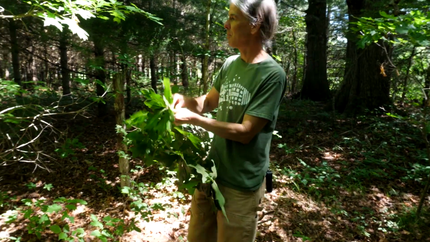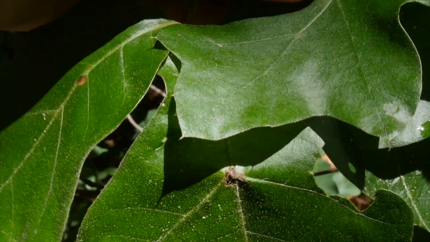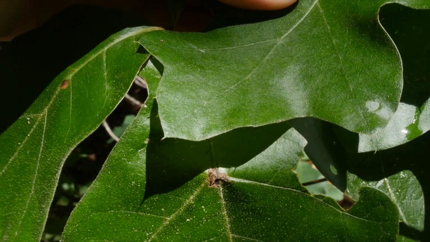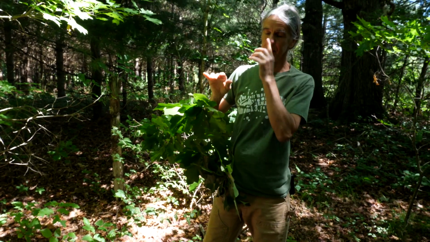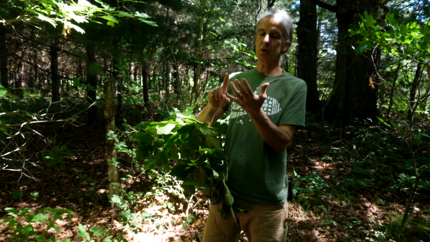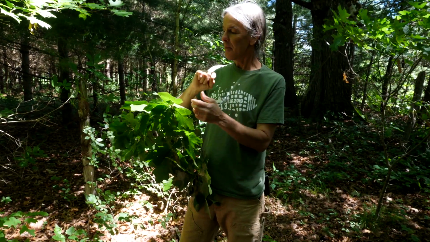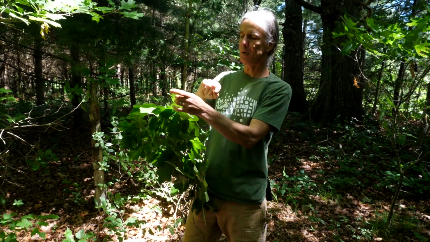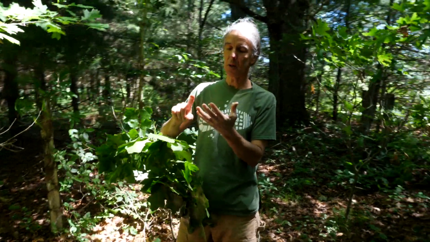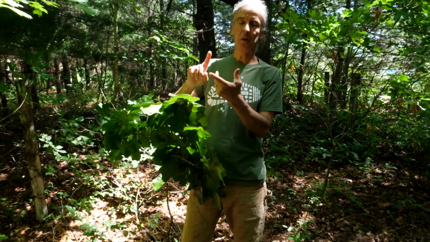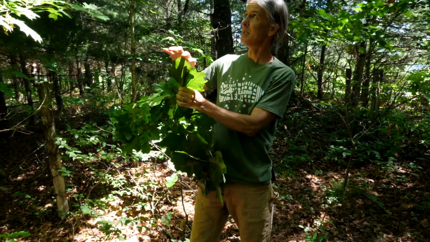Another thing you'll notice about both of these is they both have these little points at the end of each lobe. And so you can tell the red oaks from the white oaks. So there are 5 oaks in this area. There are the white oaks, which are the true white oak, the post oak, and the chestnut oak. They will all have rounded lobes without this little spine on them. And then you have the red oak group, which is the scarlet oak, the black oak, the shingle oak, the northern red oak, and the southern red oak, which will all have these points on the teeth.